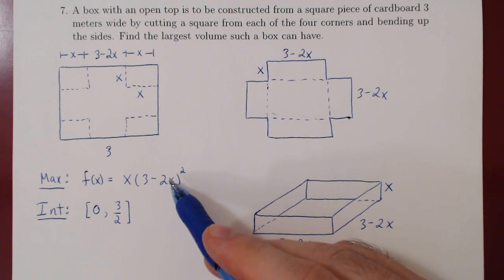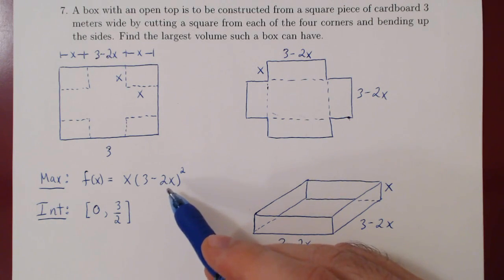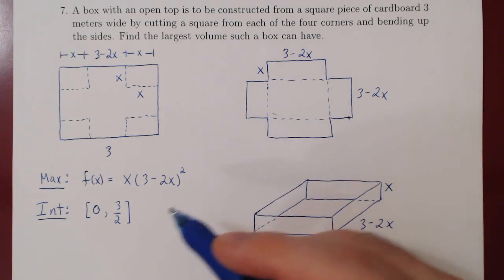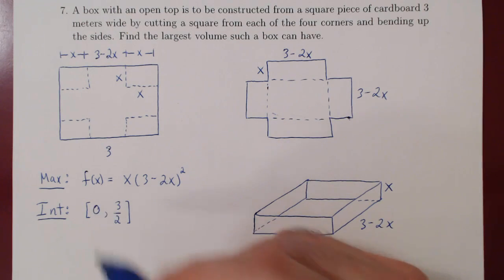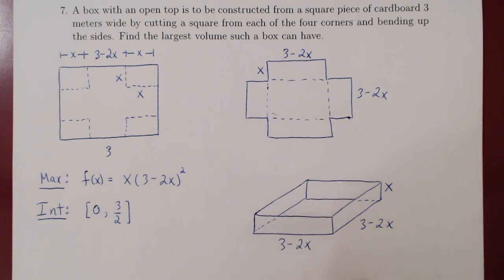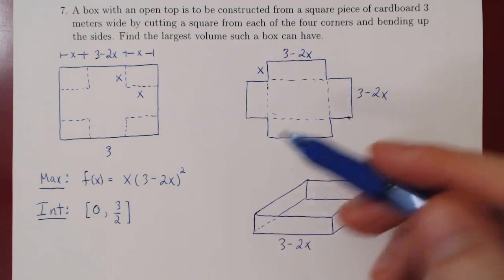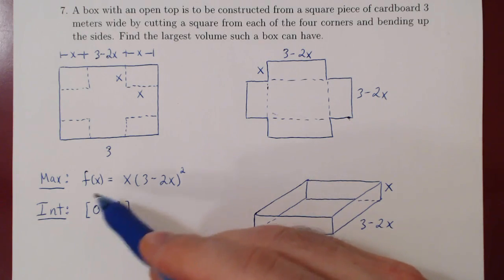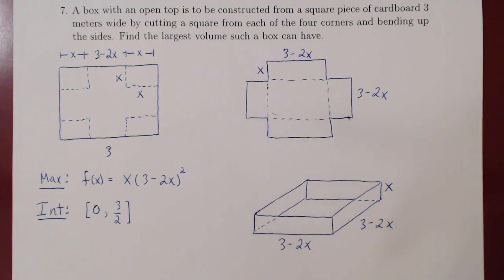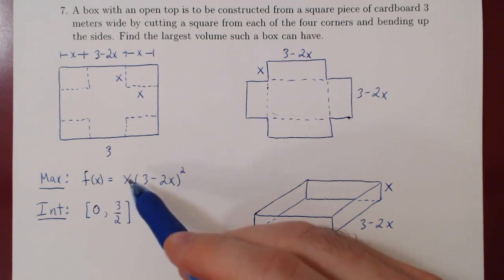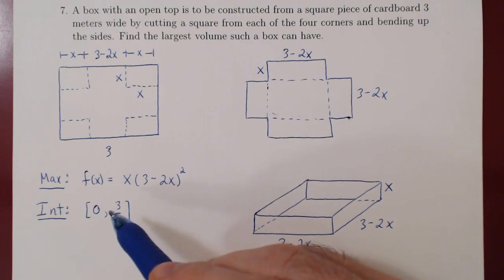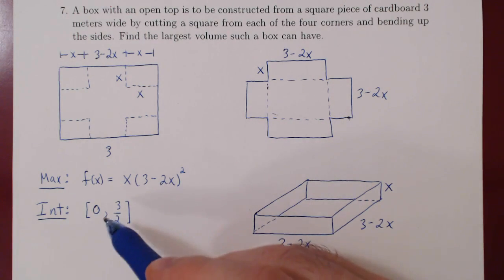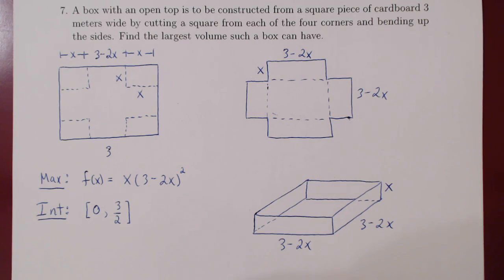If you plug in here x equals 3/2, 2 times 3/2 is 3, 3 minus 3 is 0. So again, we can include these two endpoints because we know that they will not yield a maximum value, because at both 0 and 3/2, the volume is 0. And now we're good to go. We have a continuous function on a closed and bounded interval. And so we know that the maximum value and minimum value of this function will occur at either the left-hand point, the right-hand point of the interval, or at some critical point inside of the interval.